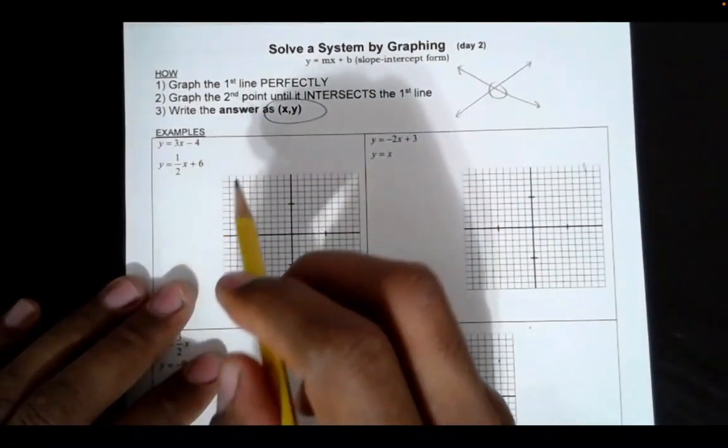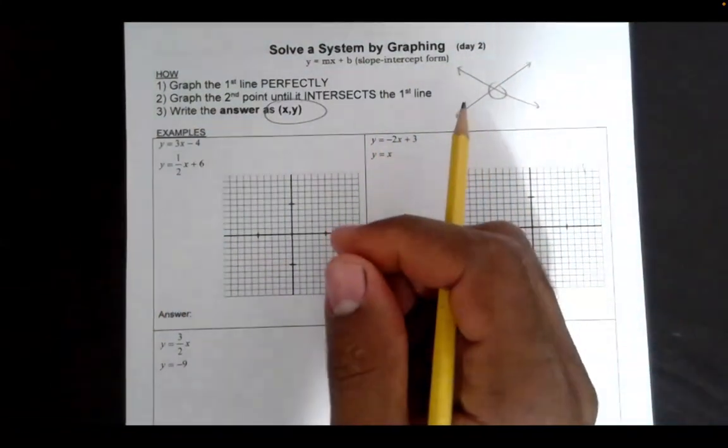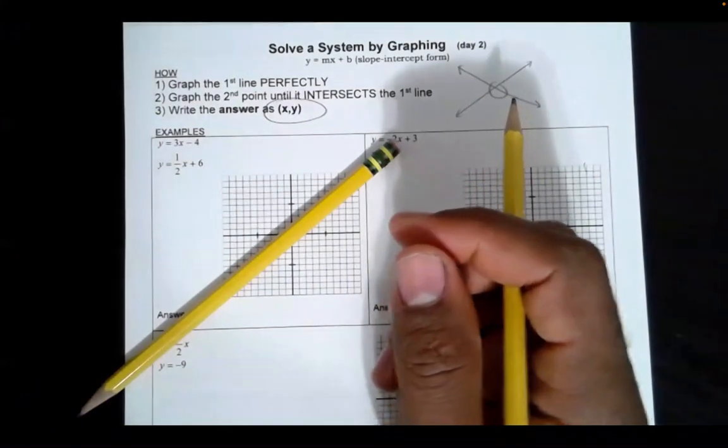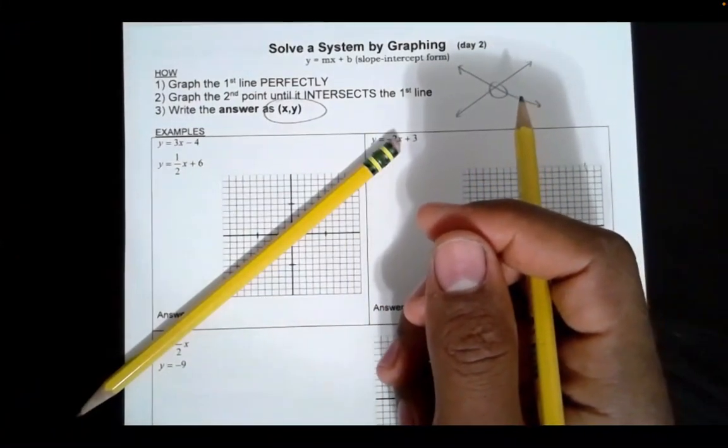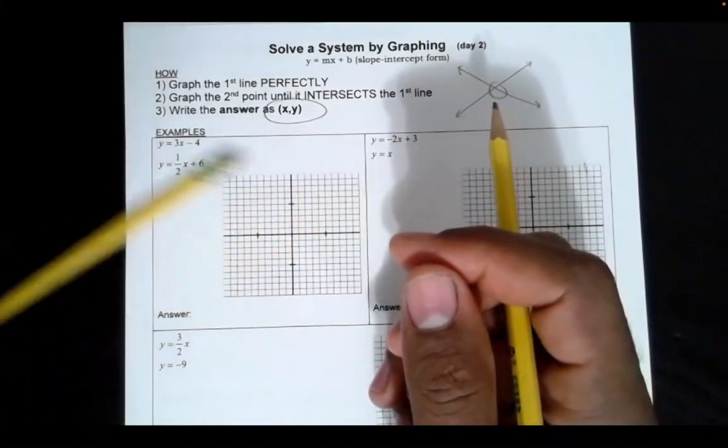Make sure you get a ruler or something to graph with. I don't have a ruler on me because I'm doing this at home, so I'm just going to grab another pencil. But just make sure you have a straight edge to graph nice straight lines.